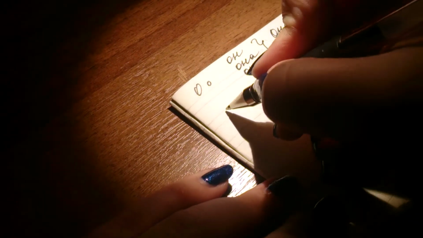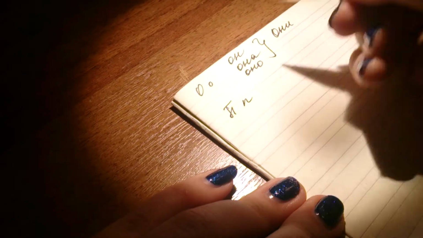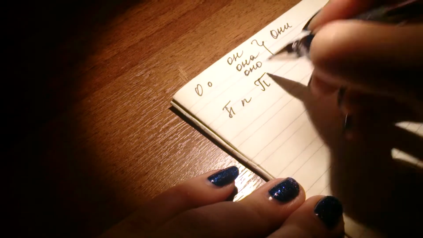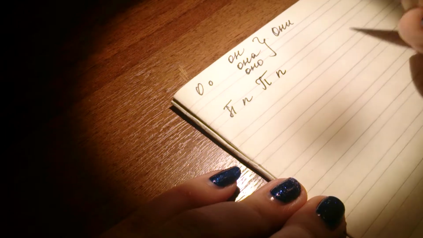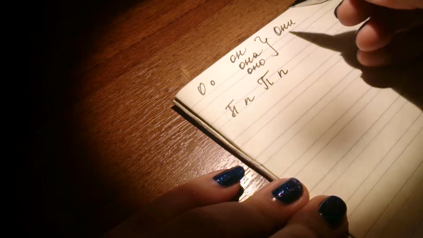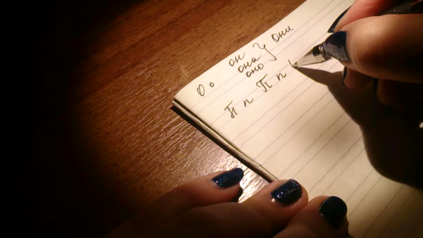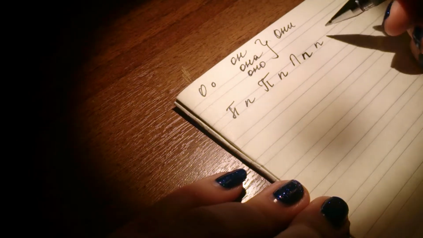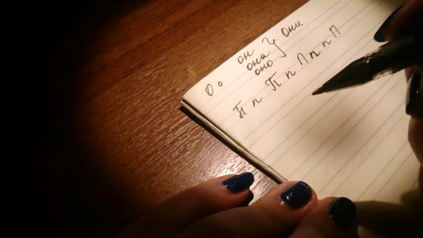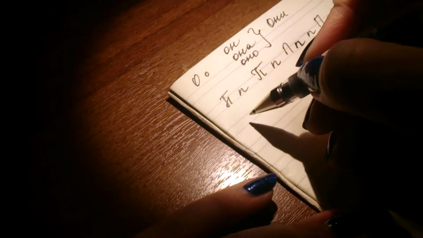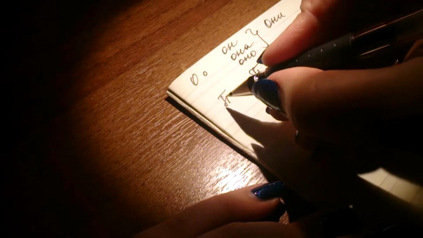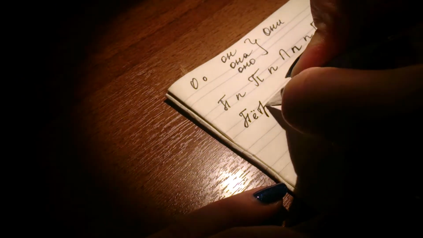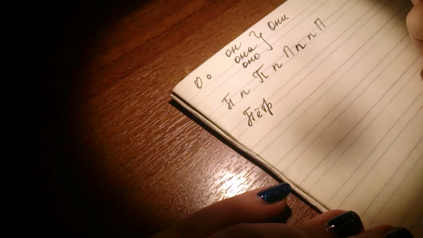Then we've got P. Could be like this, of course. But the little one still, it would be this shape. The big one could be like this. Some words with it. Пётр is Peter.